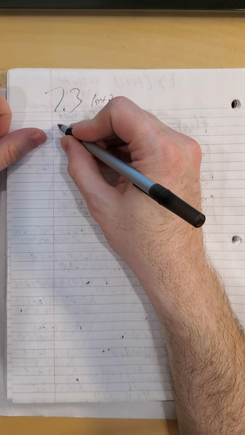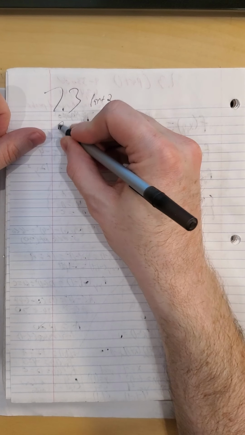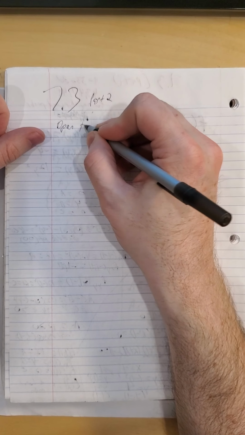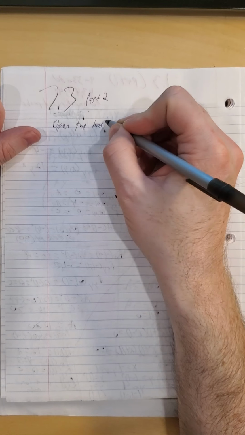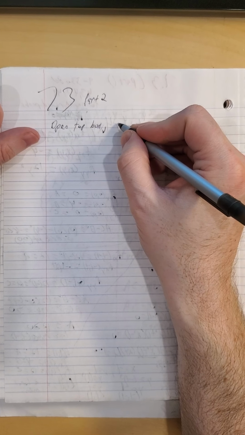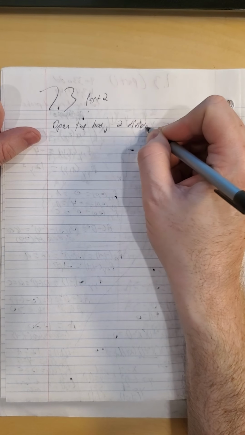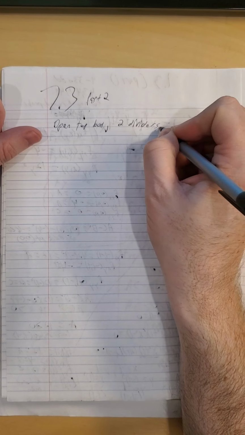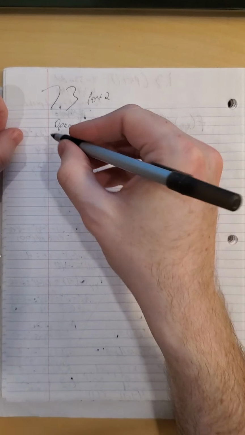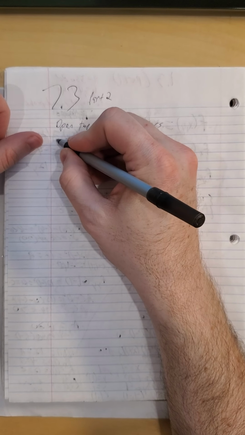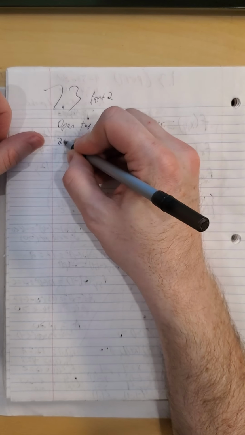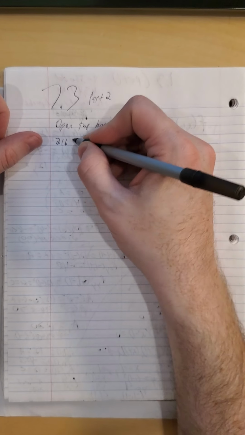So for this first application, we're going to look at an open top box. And it's also going to have two dividers. And some restrictions: it needs to hold 216 cubic inches.